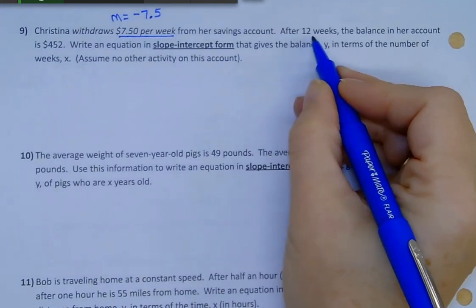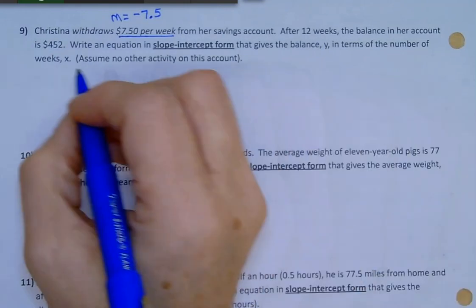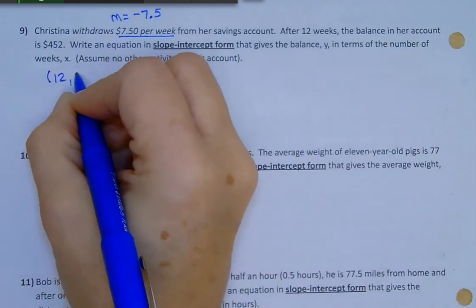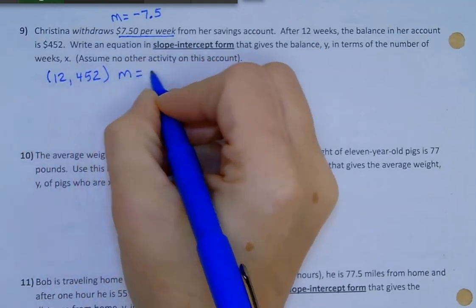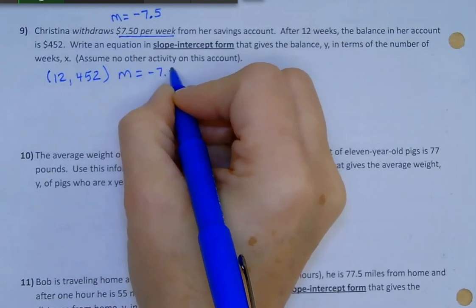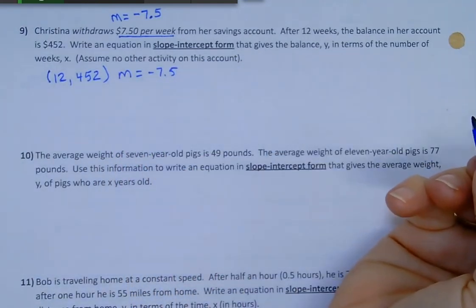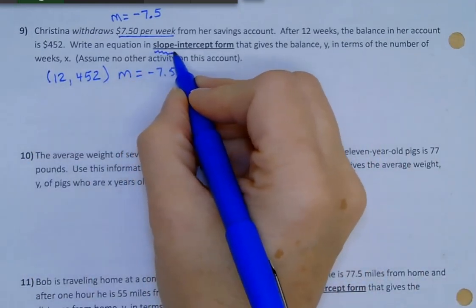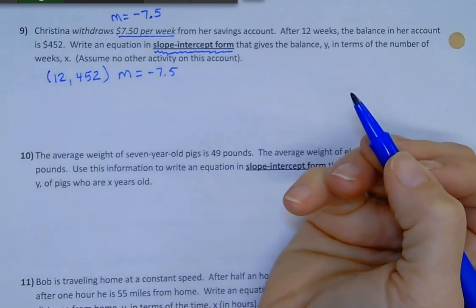And I have some information about 12 weeks. She has $452. So I could write myself an ordered pair: at 12 weeks, she has $452. And we know that her m, slope, rate of change, is negative 7.5. It's going down $7.50. I'm going to use the point slope form to start this, and then I will convert, because my question has asked me to write the answer in slope-intercept form.